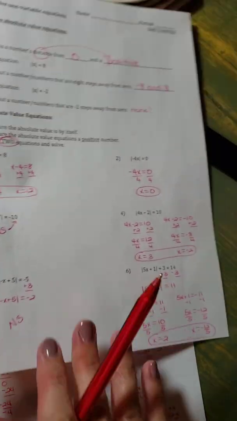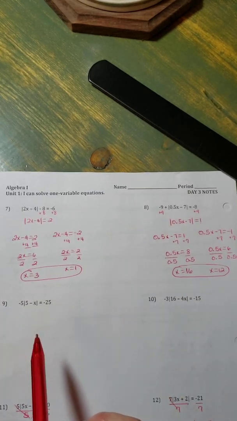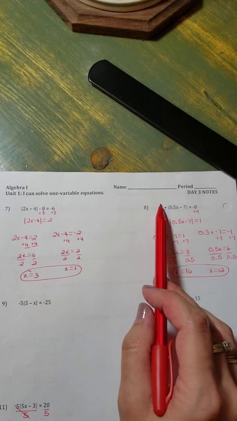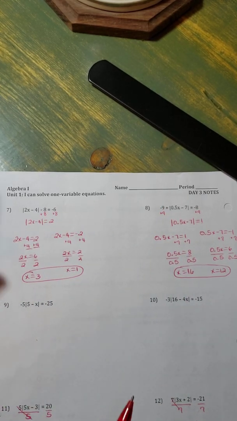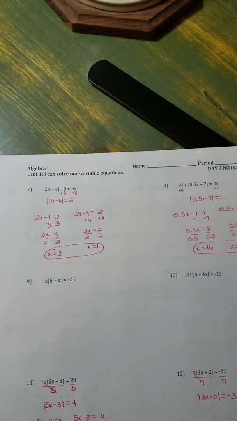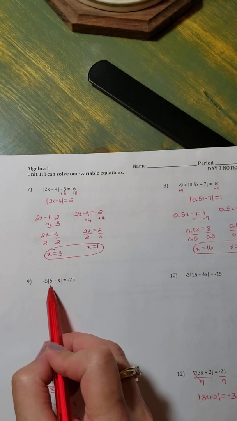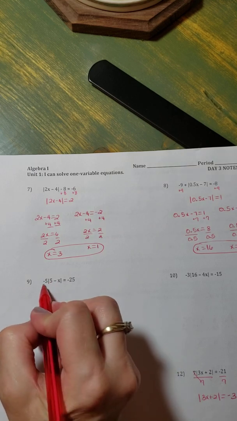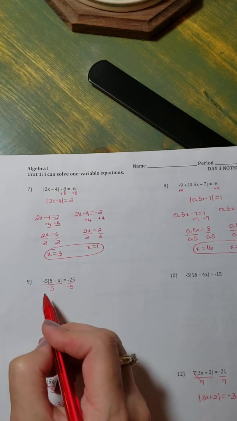Now, in the examples 5, 6, 7, and 8, we've moved numbers away from the absolute value sign by adding or subtracting. There was this number out here that we moved by adding or subtracting. In 9 through 12, we have to do some division instead, because this is -5 times something. And we have to get rid of this -5 outside the absolute value sign. So we're going to divide both sides by -5.